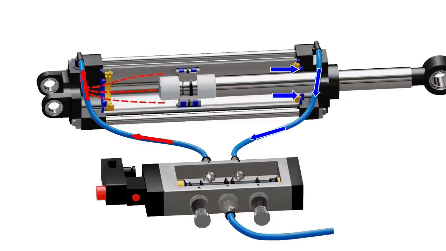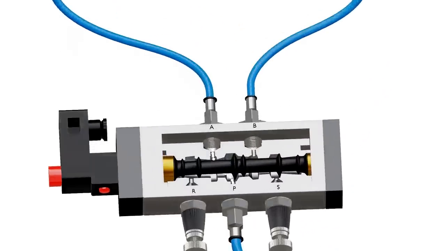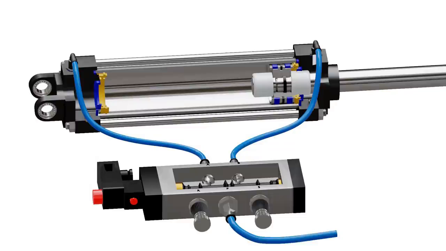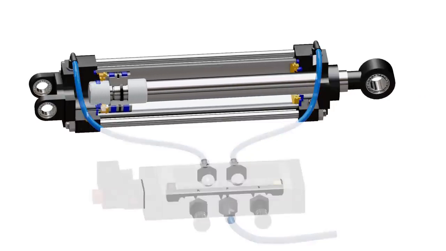This also pushes gas from the head end. This exhaust gas travels through the other hose and reaches the valve. The valve directs this gas towards port S and allows it to escape through a pneumatic muffler. The gas muffler helps to reduce any noise produced during exhaust. The process we just observed is the extension stroke of actuator. During a retraction stroke, the valve directs compressed air to the head end of cylinder. This causes the piston to return and air on the other chamber escapes from the exhaust port R.